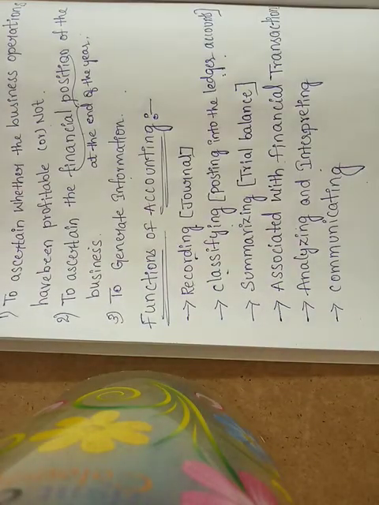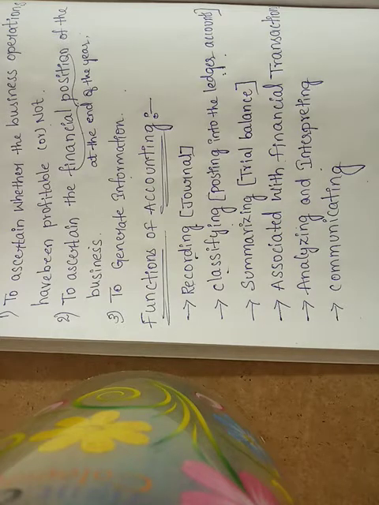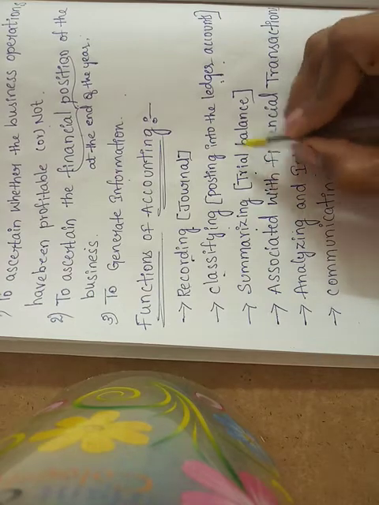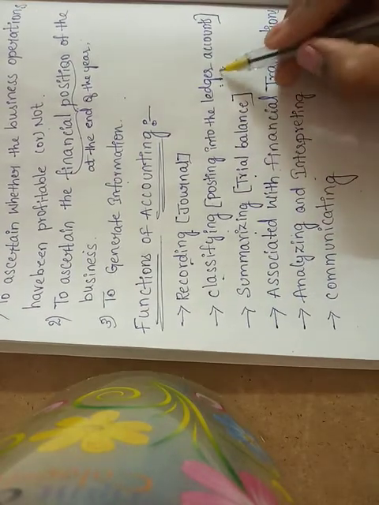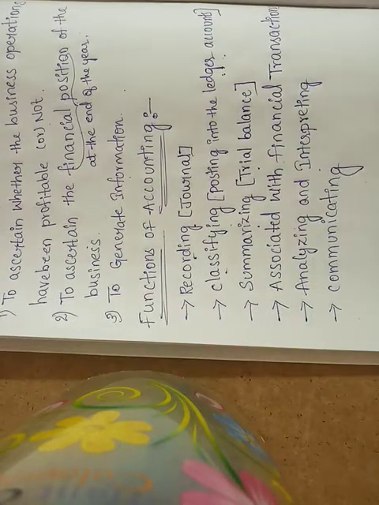So in the trial balance, debit must be equal to credit. Suppose the debit balance is 50,000, then the credit balance must also be 50,000. Get it? Both debit and credit must be equal. So this is the process of summarizing. Under this we prepare the trial balance, taking the closing balances of ledger accounts.